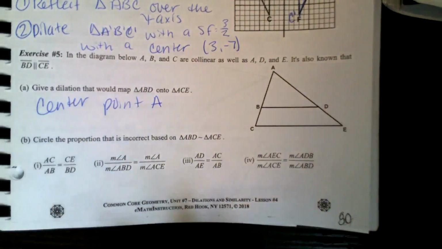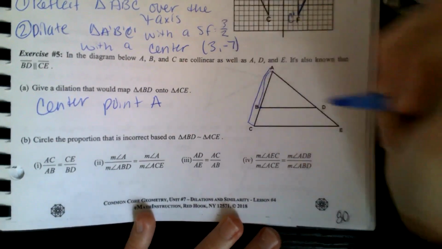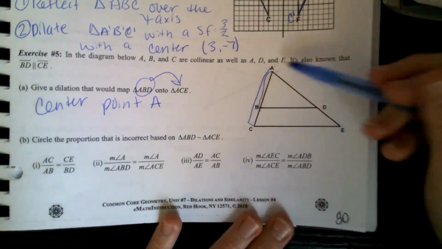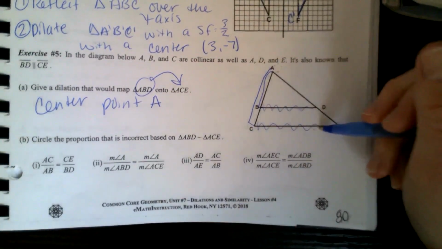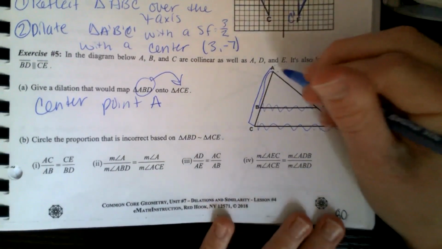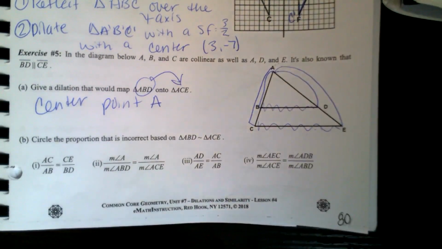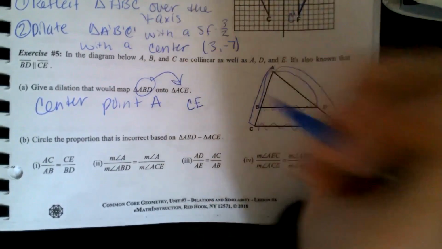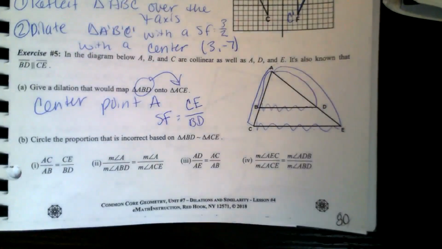Now, scale factor, new over old. So again, there's 3 different choices that we could do. We could do AC over AB. They're trying to get this one over this one. So ABD is old, ACE is new. We could do CE over BD, or we could do AE over AD. The choice is really yours. I'm going to do CE over BD as my scale factor. Okay.